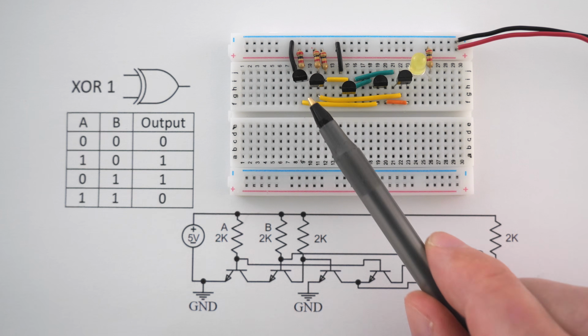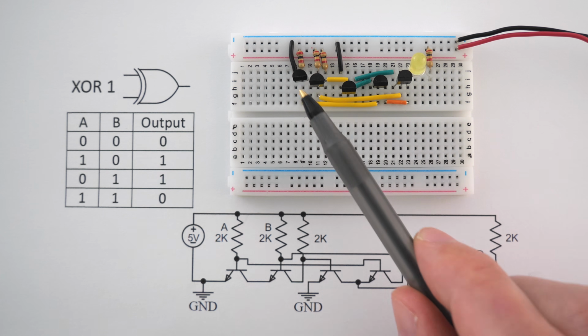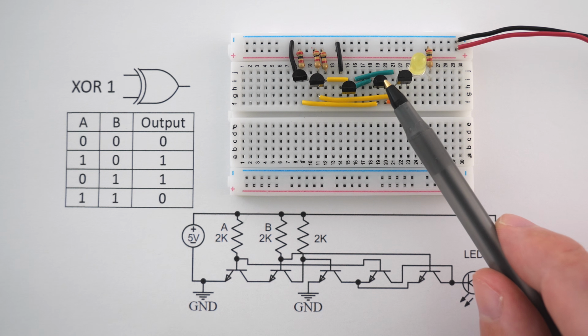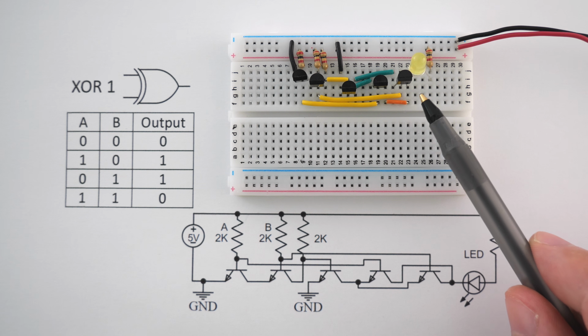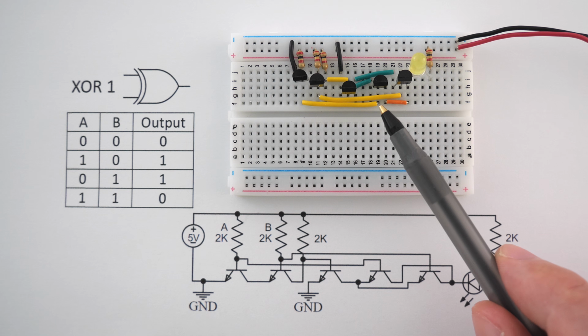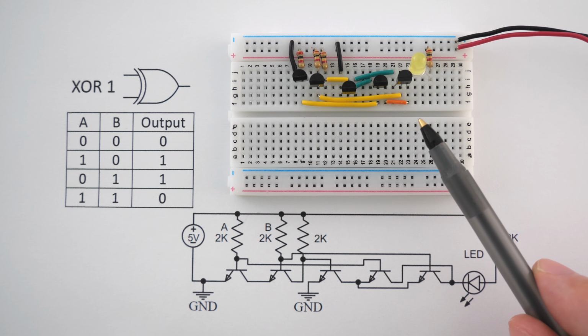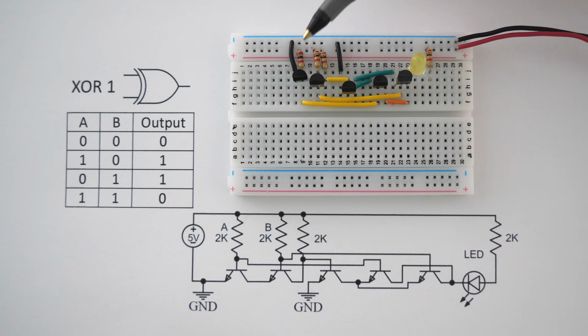What we basically have is these two transistors acting like a NAND gate, and these two transistors acting like an OR gate, with this transistor acting like a switch in one situation. So right now we have inputs A and B both on, which makes it so the positive 5 volts from this resistor will go across both of these transistors and into this ground, which means the output of this positive 5 volts will not go into this transistor, which is acting like a switch.